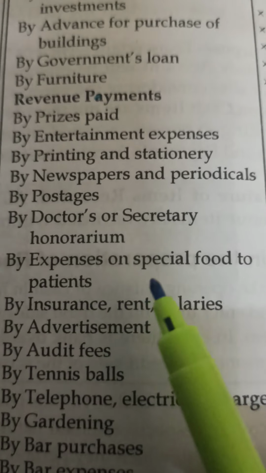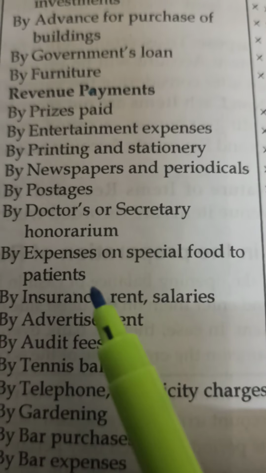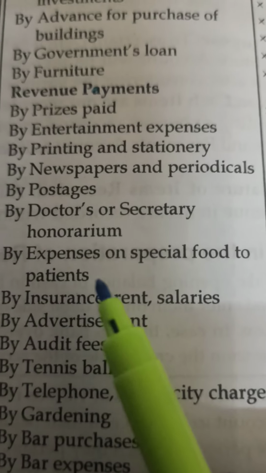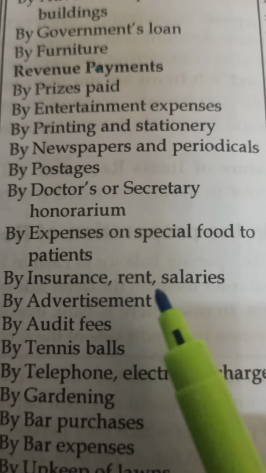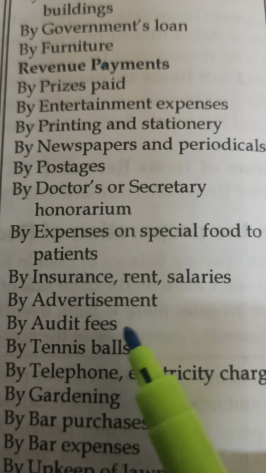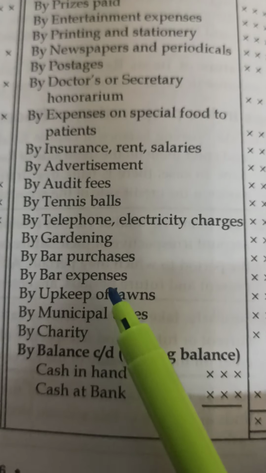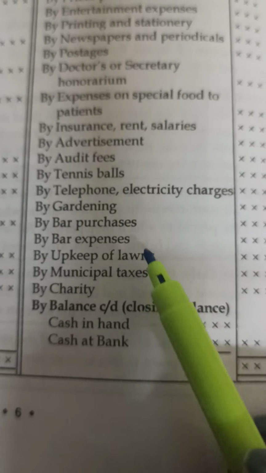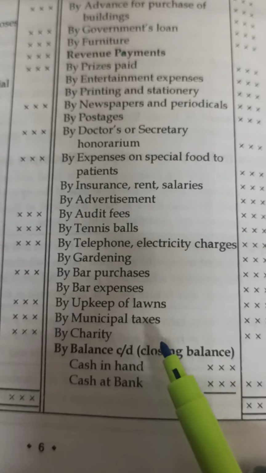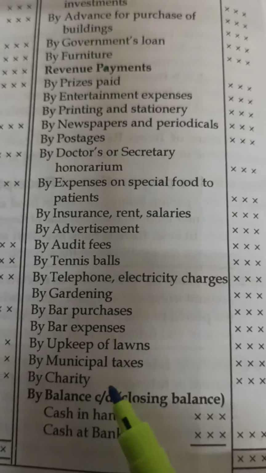Then expenses on special food or food to patients, that is only for hospitals. Insurance, rent, salaries, advertisement, audit fee, the tennis, these are for sports clubs, gardening, bar purchases. All these are activities wherever you pay. So these are the recurring type of activities.